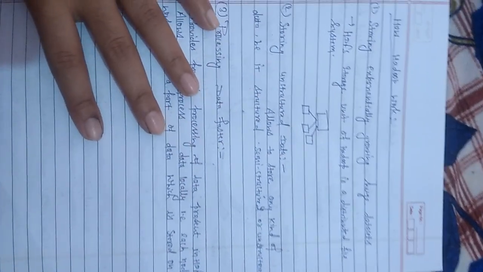And the third one is that processing is parallel. So for processing data faster, it provides parallel processing of data, and the data present in HDFS allows us to process data locally, that is each node works with a part of the data which is stored in it. That means individual data nodes work only on their own part of the data. So this is the working of Hadoop.